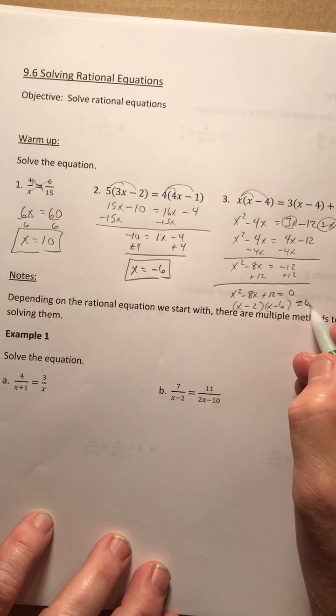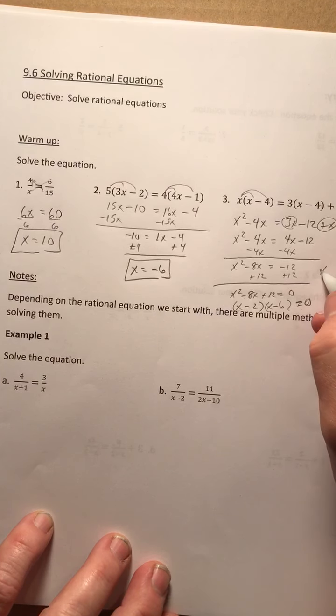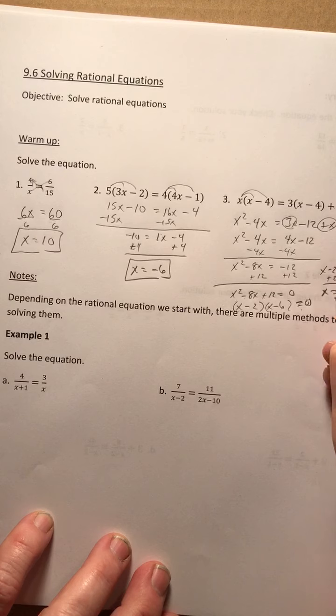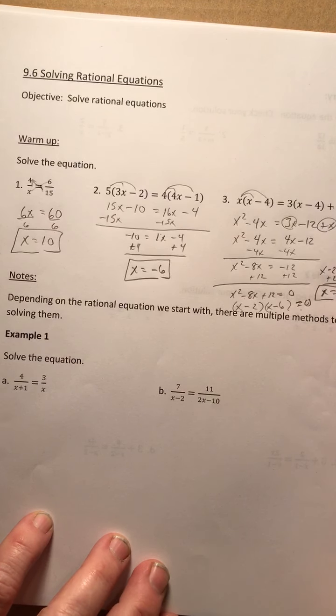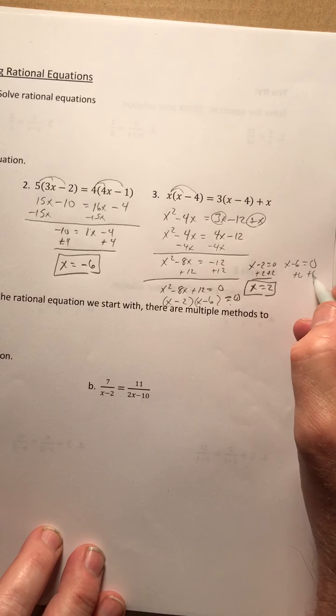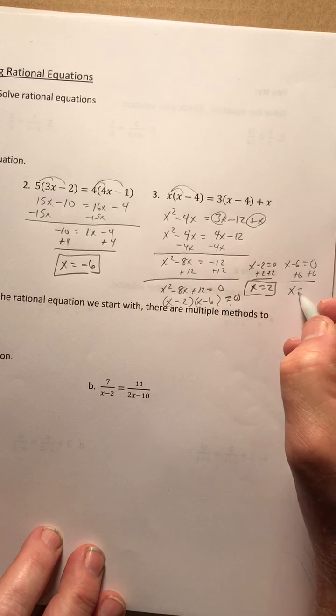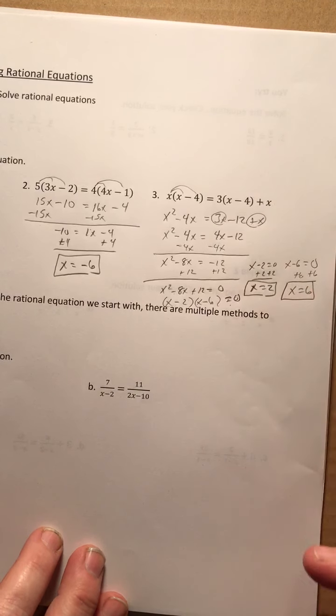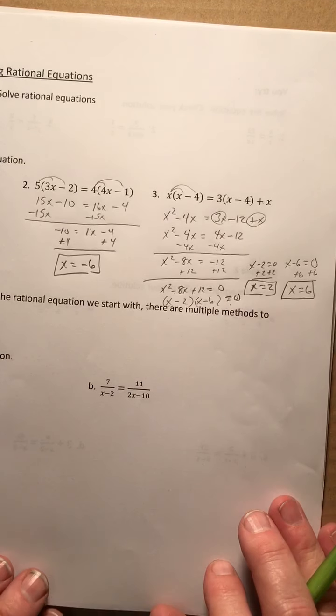All right, now we got equals 0 here, so we got to set x minus 2 equals 0. Add 2 to both sides and get x equals 2. So that's one answer. And then take x minus 6 equals 0. And then add 6 and get x equals 6. So we get 2 answers. X equals 2, x equals 6. All right.